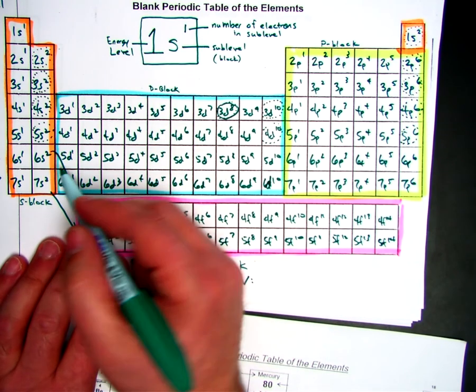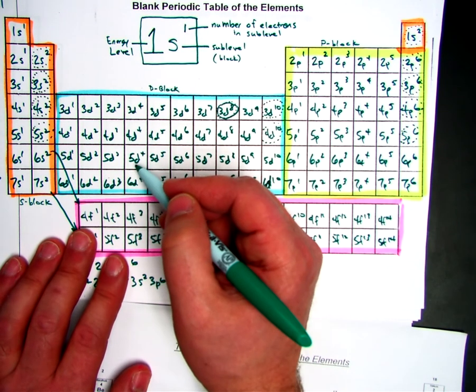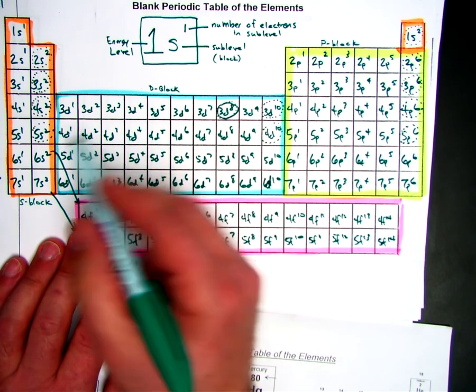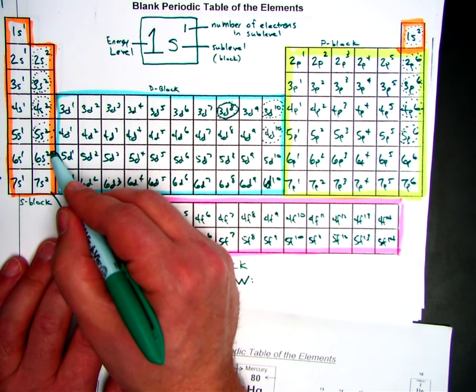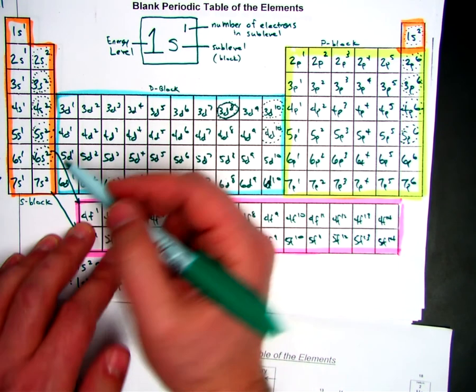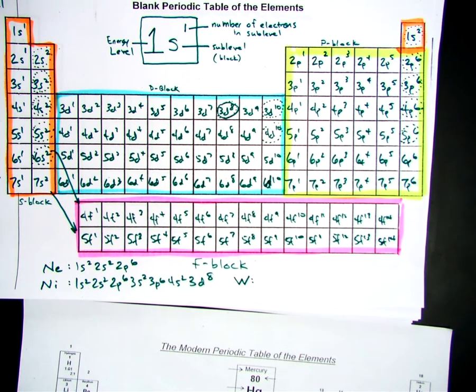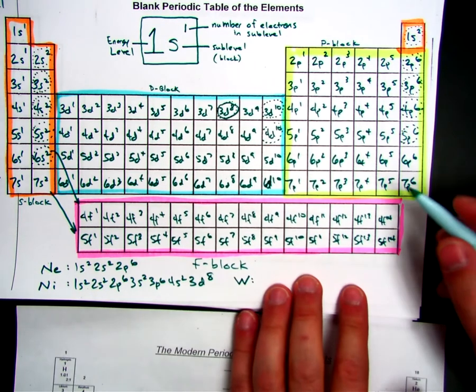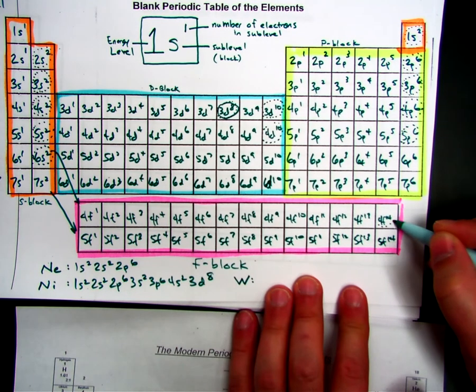I'm still not there. What did you say tungsten ended on? 5d4, right? So that means 6s2 gets written down on the way there. Now, where do we go after 6s2 again? Down to F block, right? So we also must note the last element of the 4f sublevel on our way there.